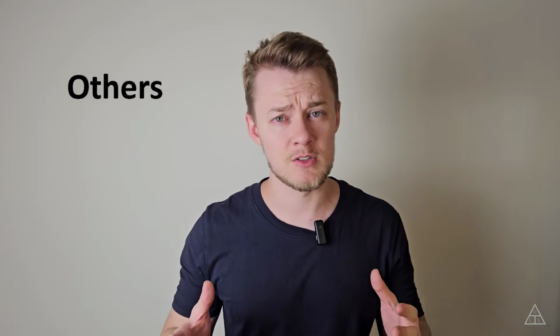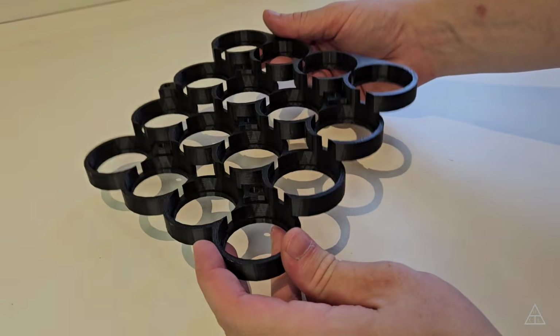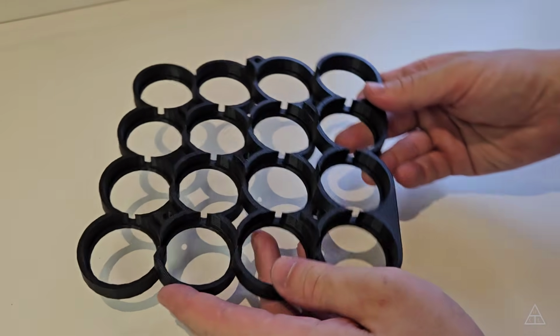Well, now that we chose the most important parts of the battery pack, we have a bunch of minor things to choose that I call here the others. I call it this way because it really depends on the design that you are planning for this build. For example, battery cells usually have common brackets that can put them together. But in my case, I needed to design custom ones using 3D printing.